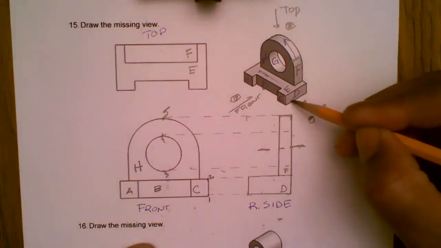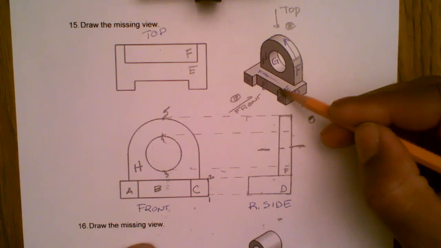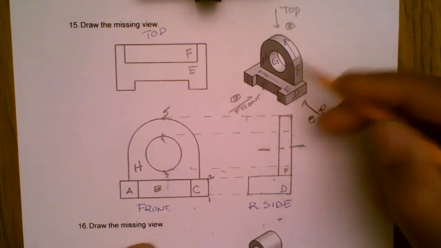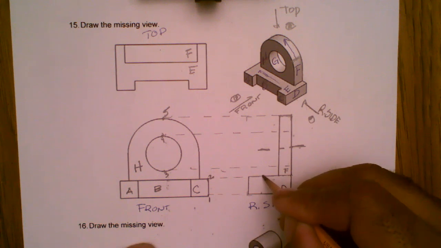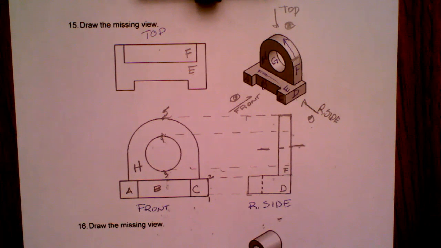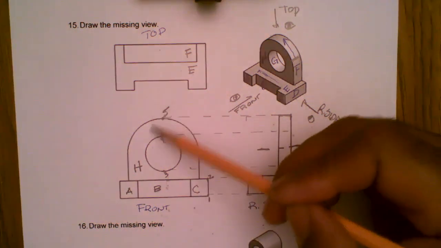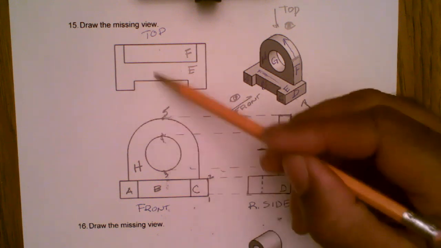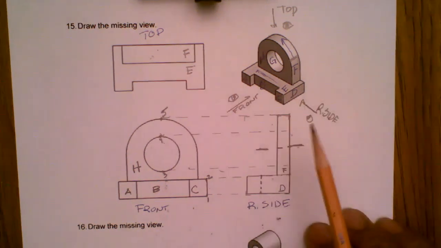Also in this view, if you picked up on it, there's another cut that needs to be represented with a hidden line. I can't see through here to see this little cutout. So I have to use a hidden line by doing this. Now, what a lot of students miss is this drawing isn't finished because there are some things being added. From the front view to the top view, this hole has to be represented in the top view by using hidden lines.